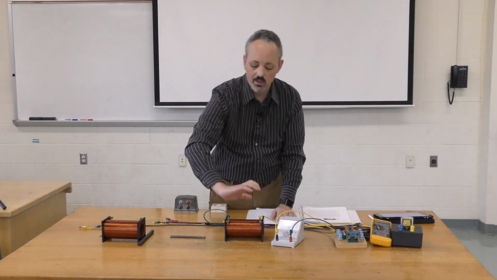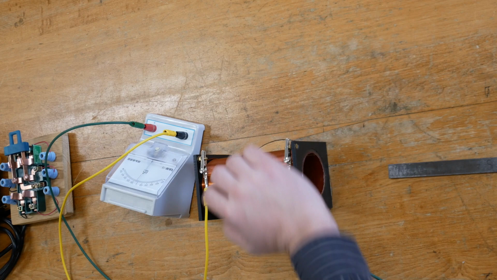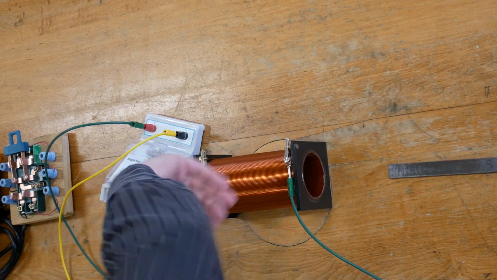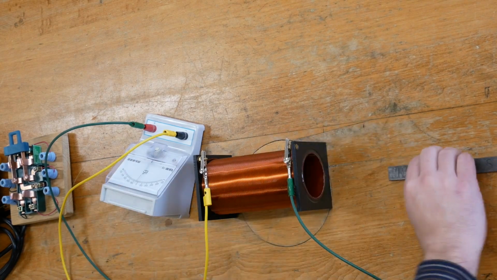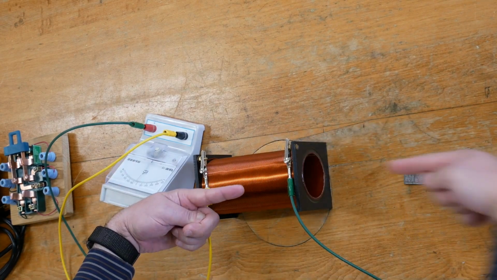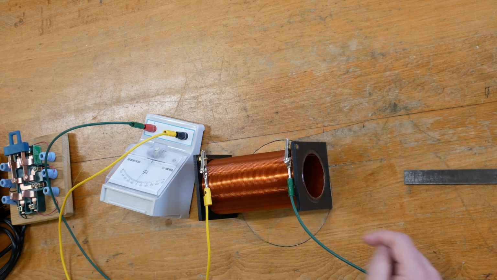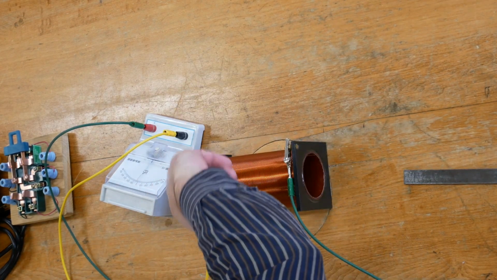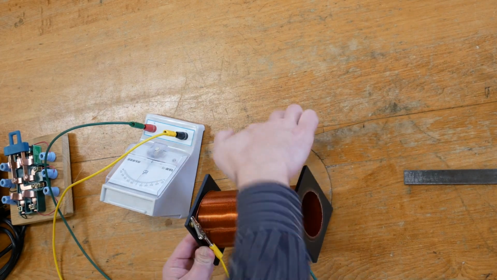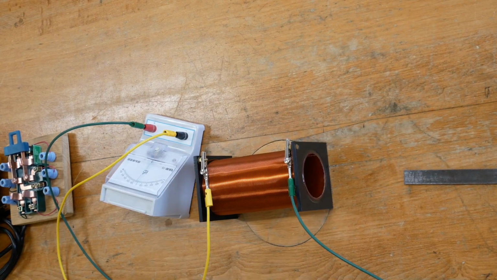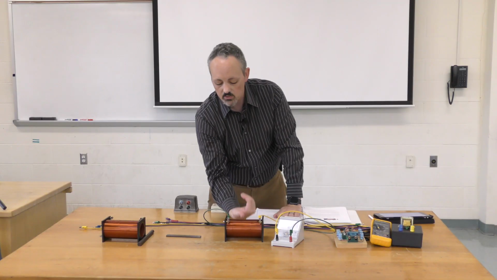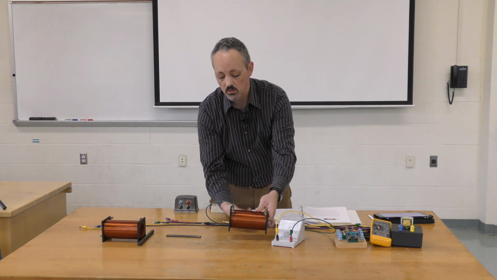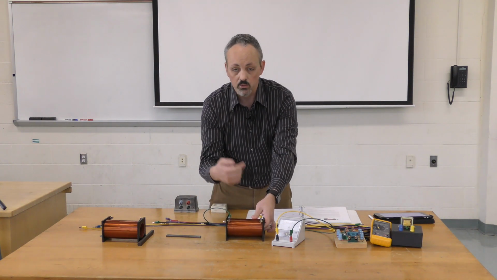Focusing on the top part of this one piece of wire, I would like the field to point back down in this direction to counteract the increase in the field here. In order for that to happen, my current needs to be moving in this direction, okay? Now, if I look at the bottom side of this, I would still want the field going down inside of the solenoid in this direction, to my right, your left.